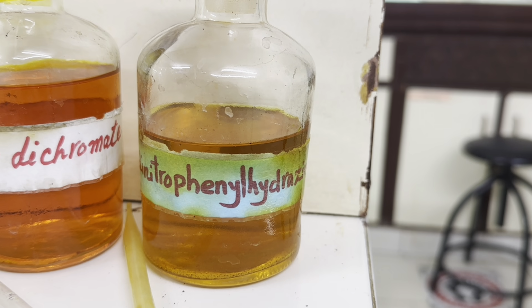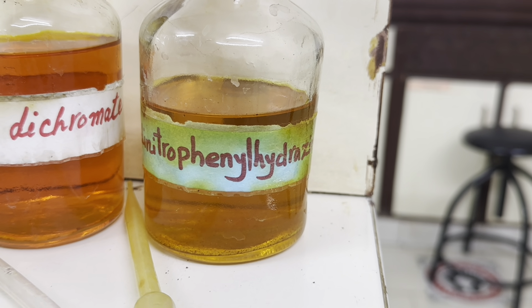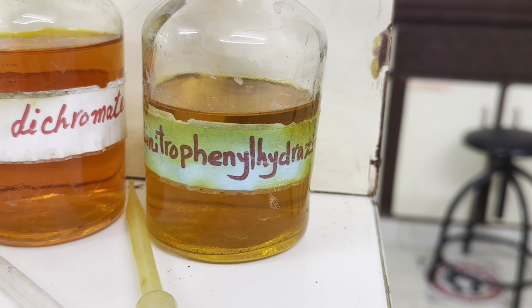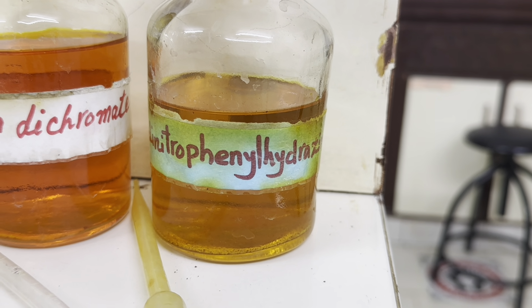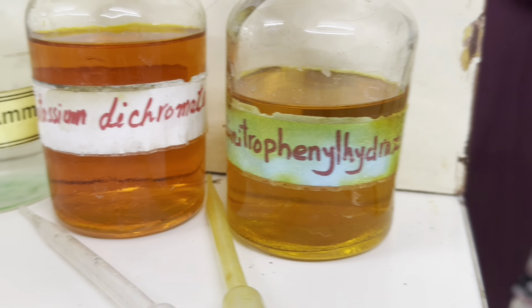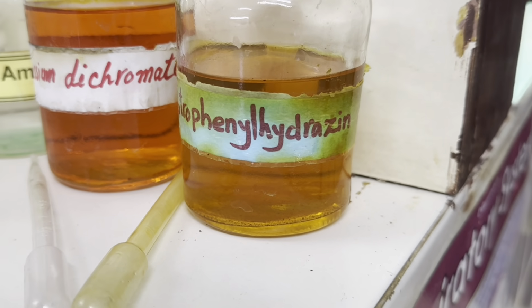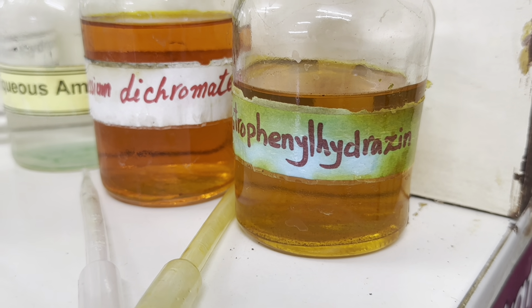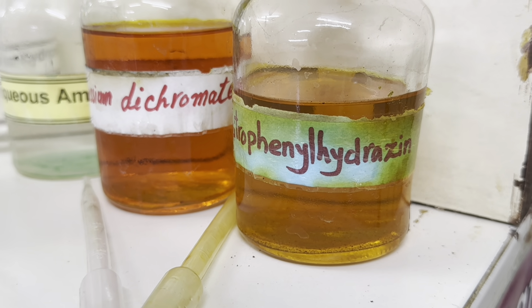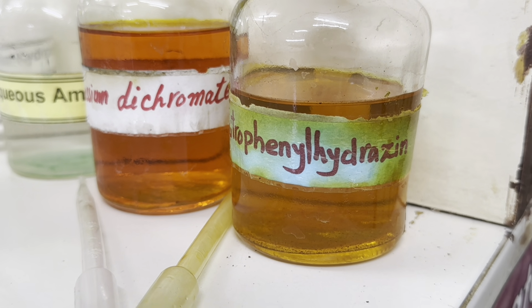This 2,4-dinitrophenylhydrazine is ideally an orange solution, but sometimes it is yellow depending upon the concentration. Now it is used to test the carbonyl group. Carbonyl group includes aldehyde and ketone. If the test is positive, this orange solution forms orange or yellow precipitates. So let's perform this test now.